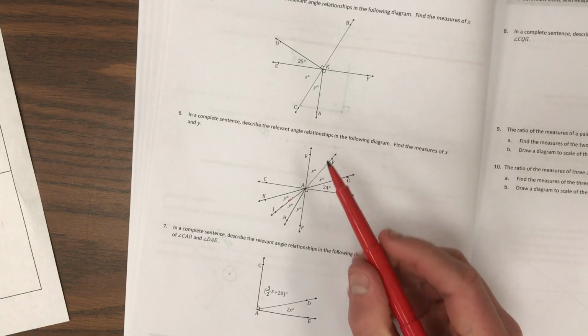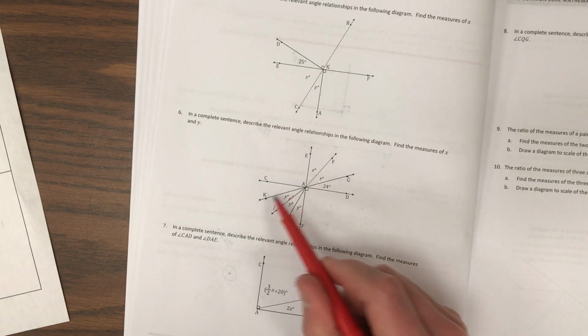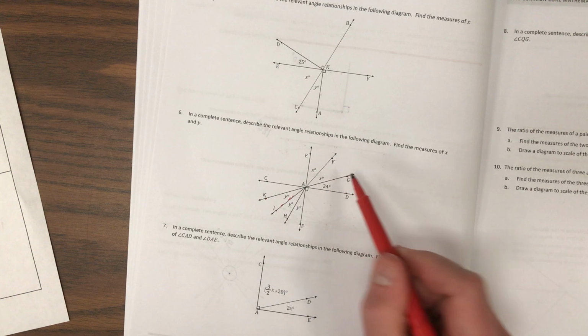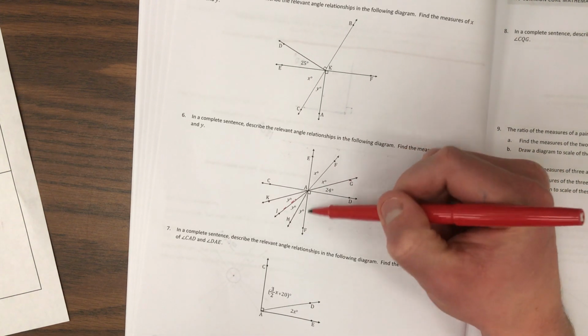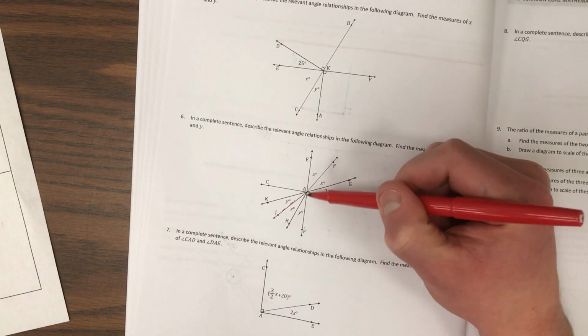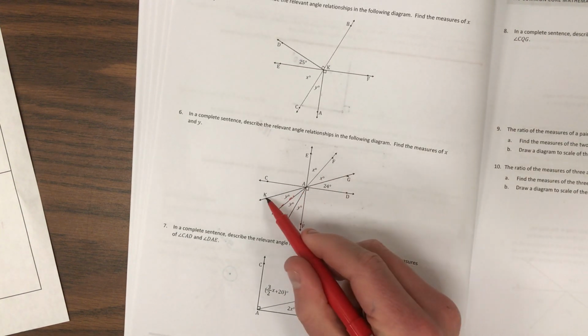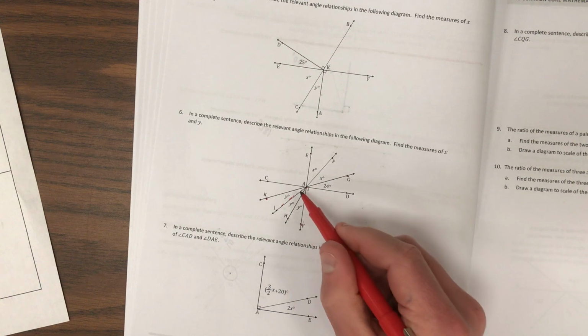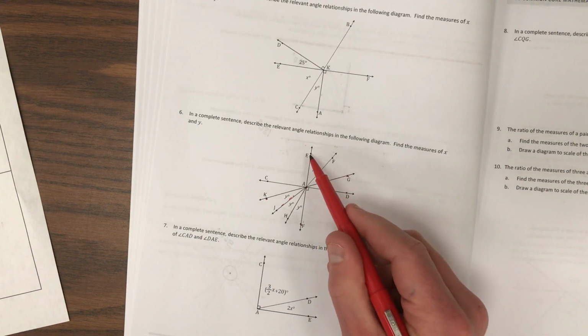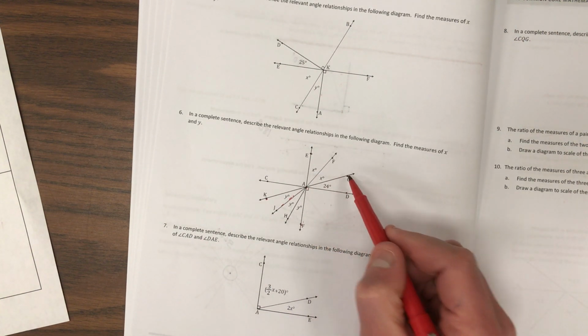And then I do see that KG makes a straight line and EF makes a straight line. And because those two straight lines intersect at A, that makes angle KAF a vertical angle to angle EAG.